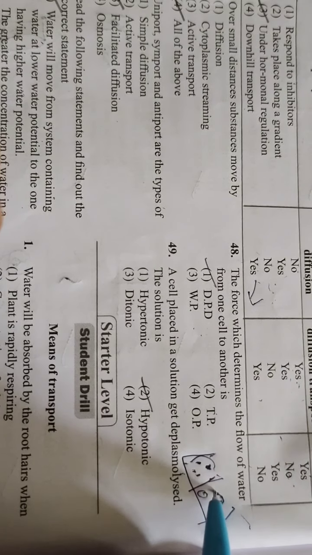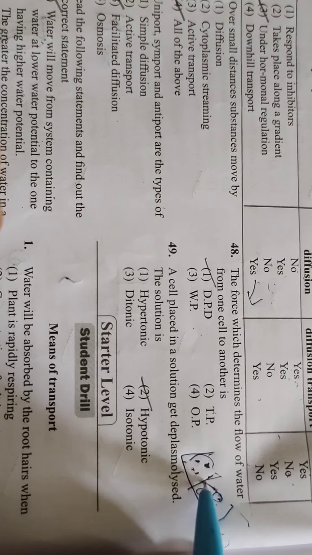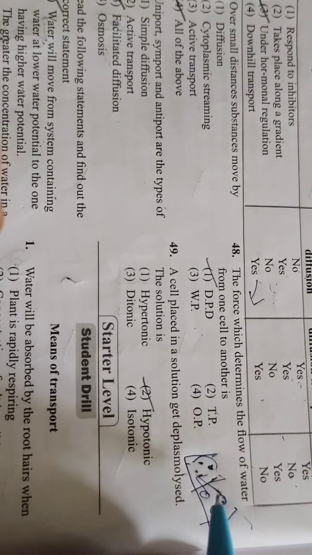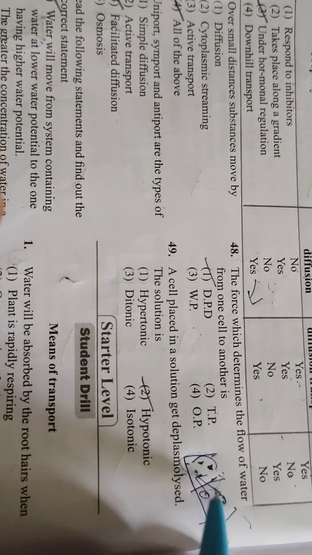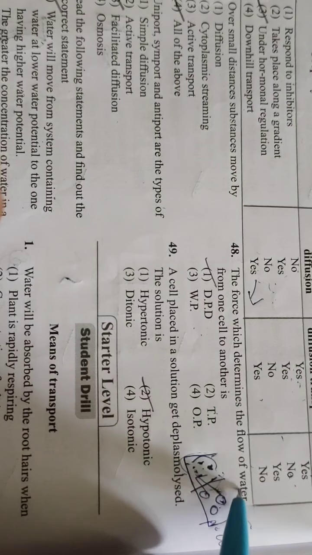These pure water molecules will exhibit certain pressure when diffusing from higher concentration towards the lower concentration. So diffusion pressure deficit means the system is deficient of this diffusion pressure. So this determines the movement of water from one cell to another, option 1.